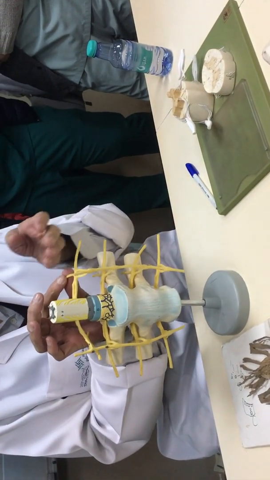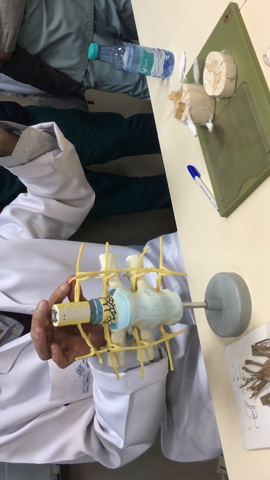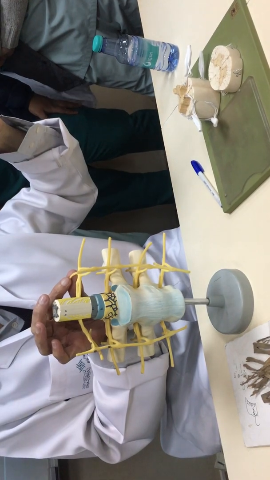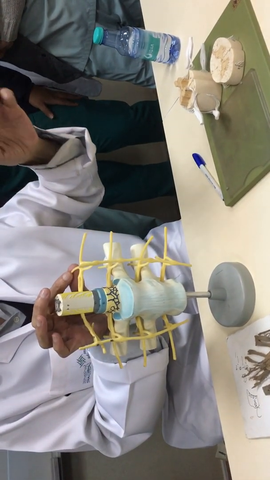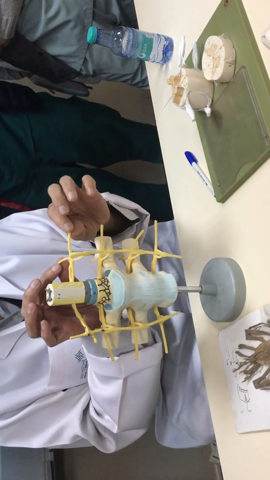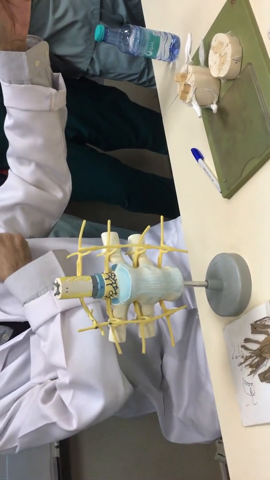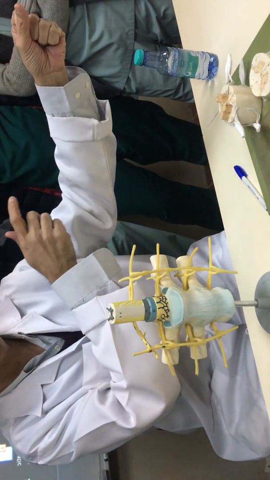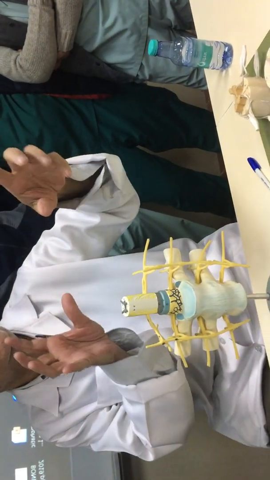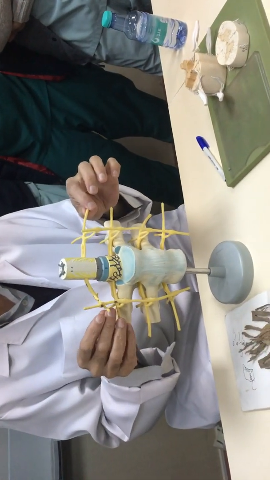What will the sympathetic fibers do? Anyone? Yes, surely they are postganglionic. But what will the sympathetic fibers do in a spinal nerve? They are going to supply the muscles and vessels. So the sympathetic system of the vessels, yes, vasomotor, vasoconstriction is going to happen this way.